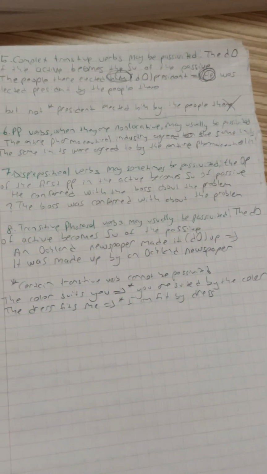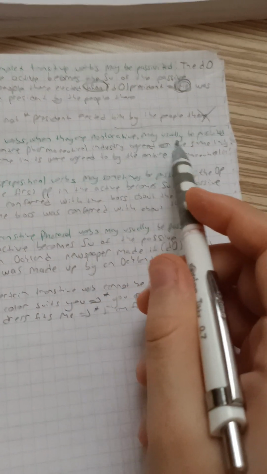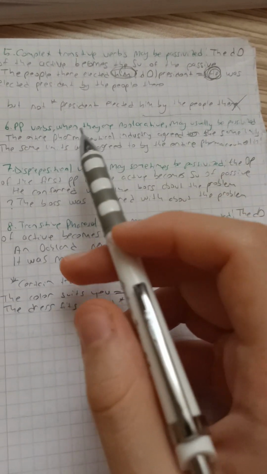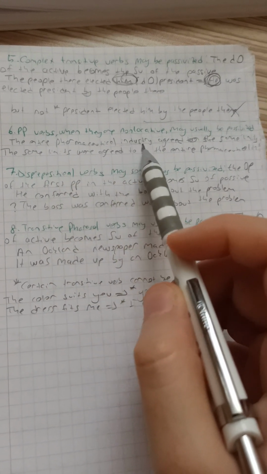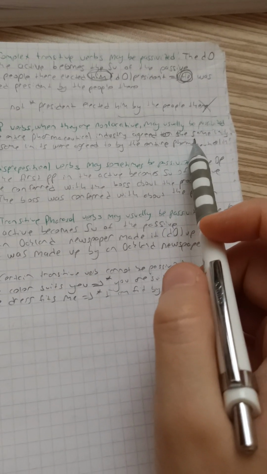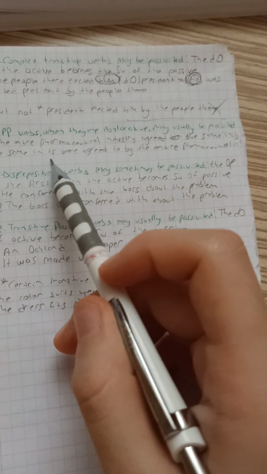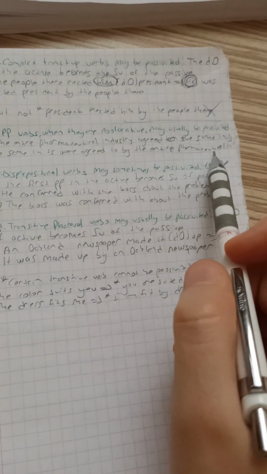And the sixth one is prepositional phrase verbs, when they are non-locative, may usually be passivized. For example, the entire pharmaceutical industry agreed to the same limits. The same limits were agreed to by the entire pharmaceutical industry.